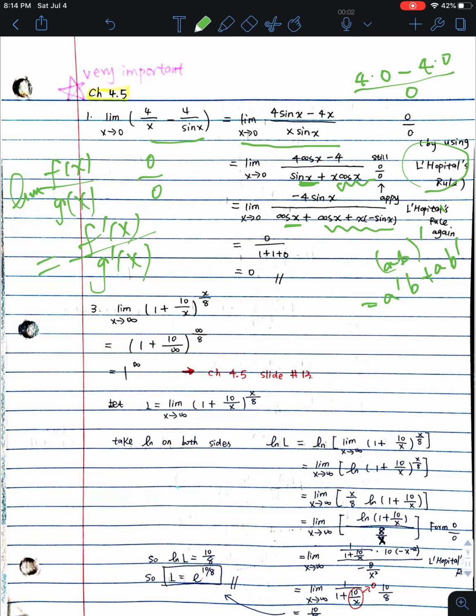So we get cosine x plus x times negative sine x. Now let's check it again. When x goes to 0, sine x is 0, so the numerator is 0. The denominator is cosine 0, which is 1, plus x times sine x, which is 0, so it becomes 0 over 2, which is 0.